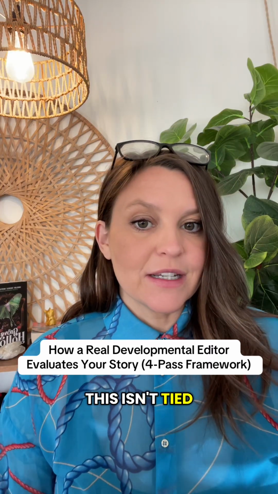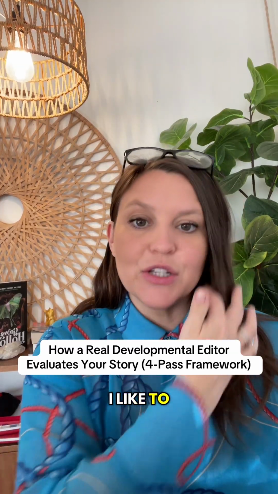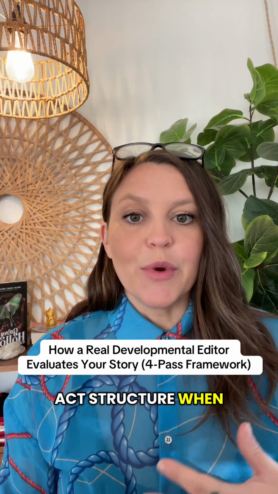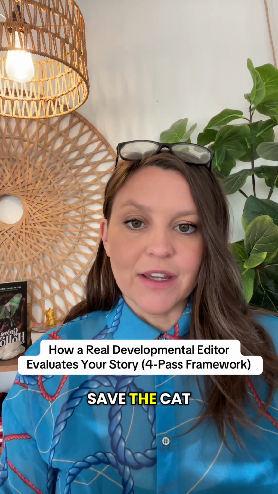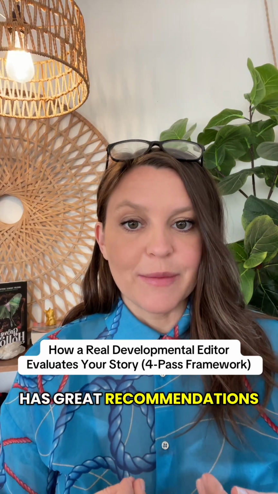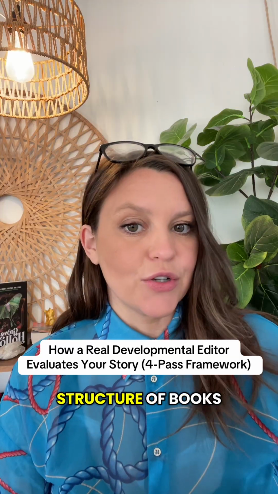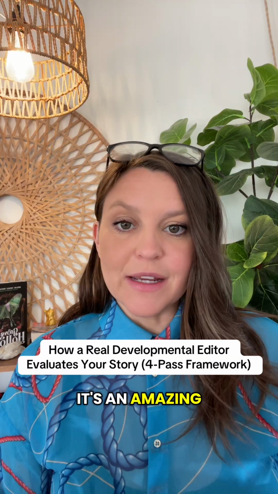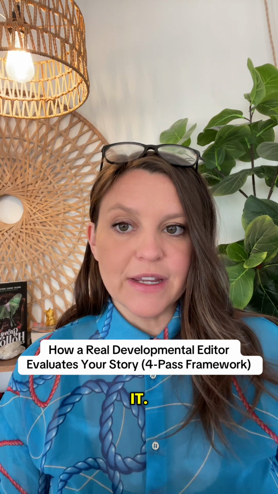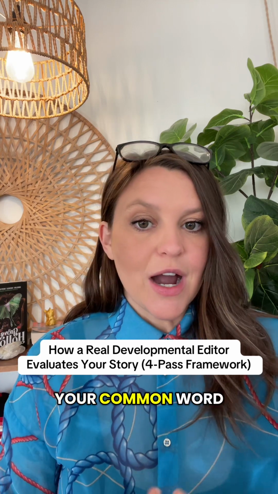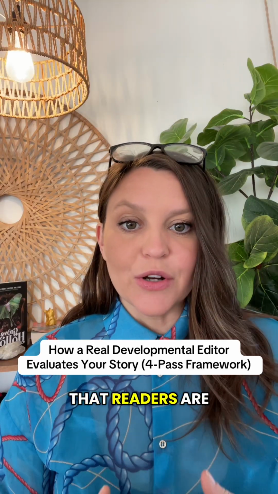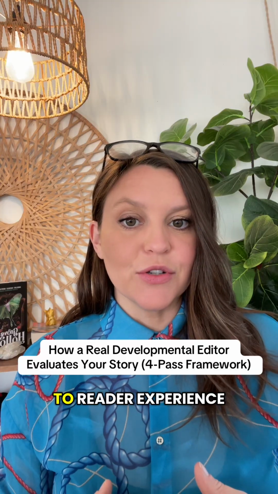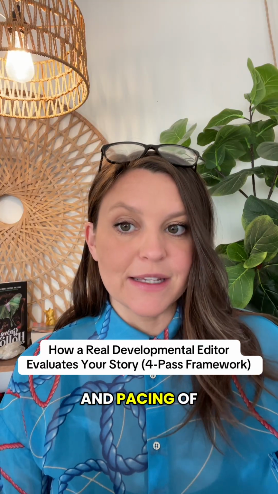And for me, this isn't tied to one formula. I like to use the 3-act structure when reading, to think also about film to TV adaptation. Save the Cat has great recommendations for pacing and structure of books as well. It's an amazing resource for authors if they're doing it. And then just your common word count and other factors that readers are expecting when it comes to reader experience and pacing of the book.